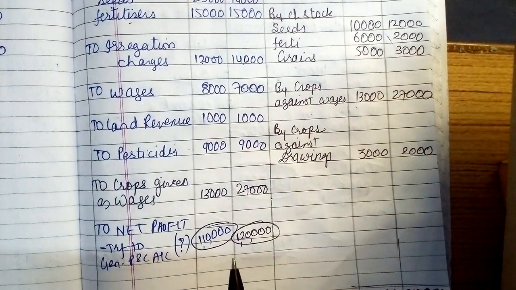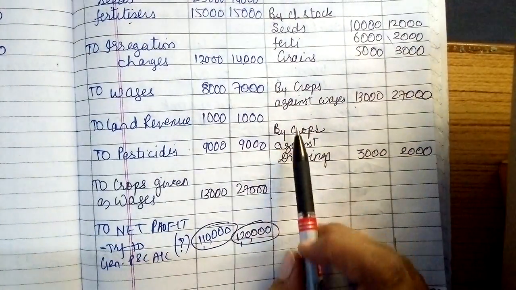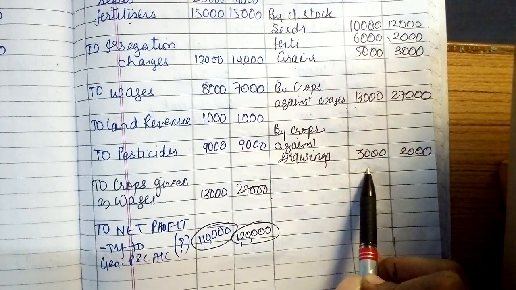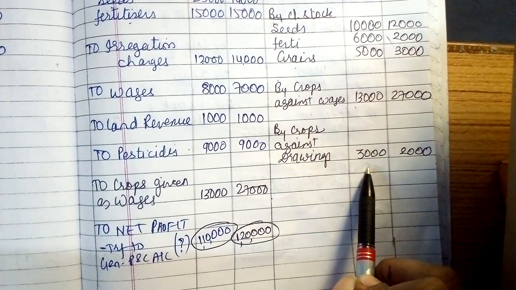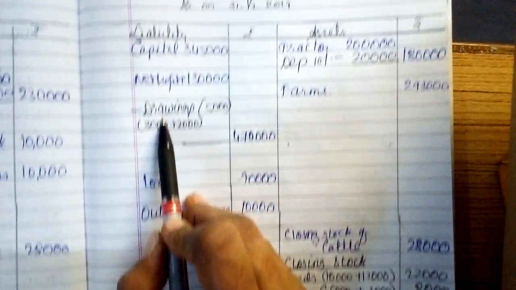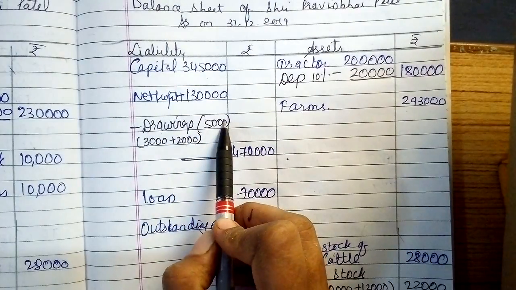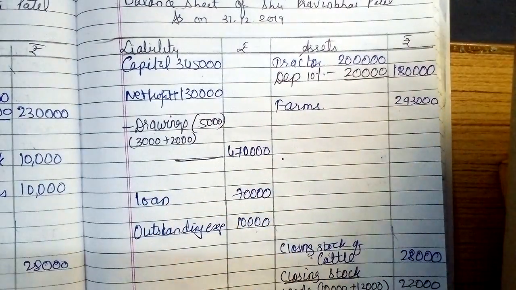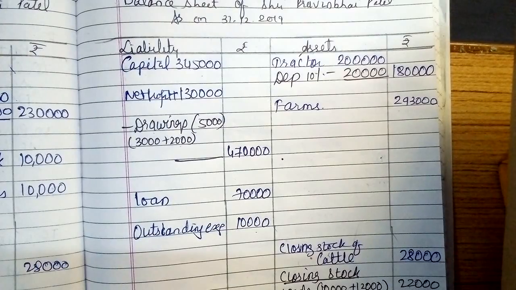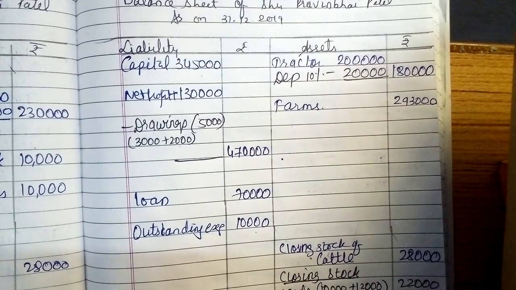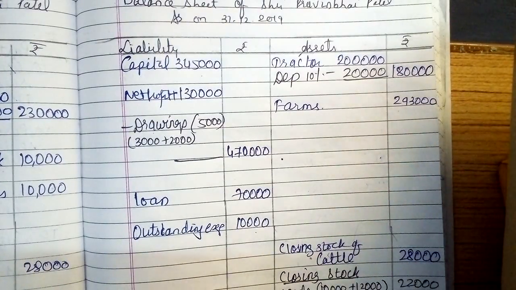Next, crops against drawings. So first entry, farm account credit side as the crops are going out of the farm, right? And second entry, it is treated as drawing, so that would be deducted from capital. 3,000 plus 2,000, that is 5,000, right? So first additional information got over, which included closing stock of seeds, fertilizers and grain, crops against wages and crops against drawings.